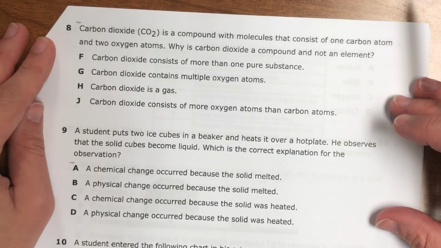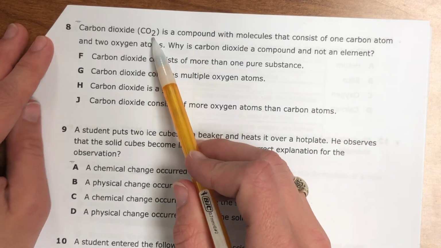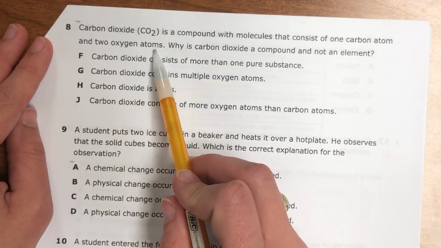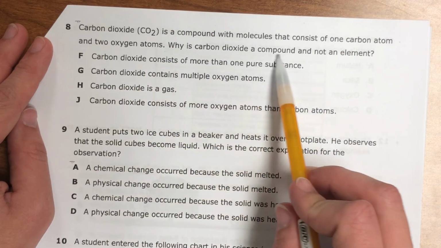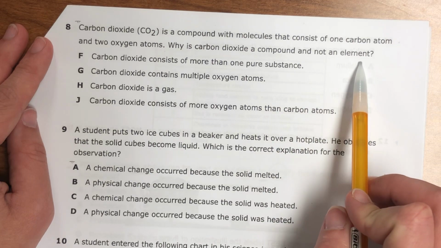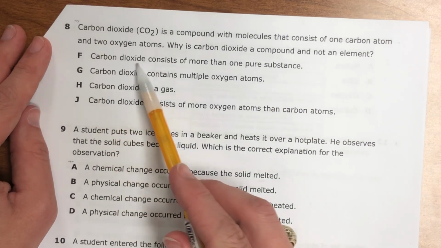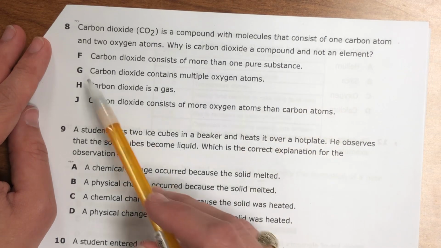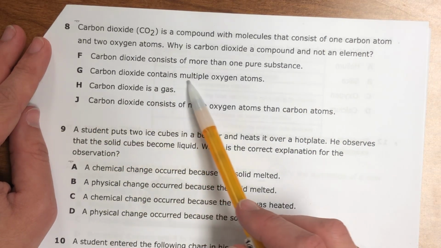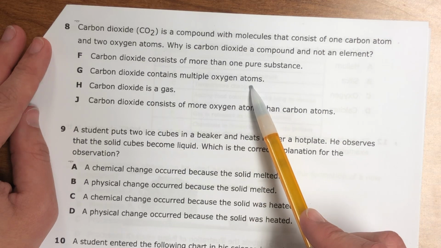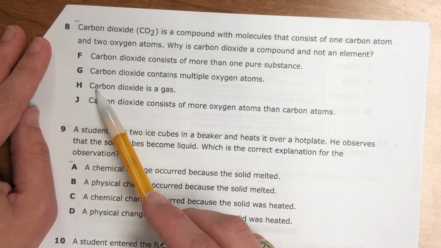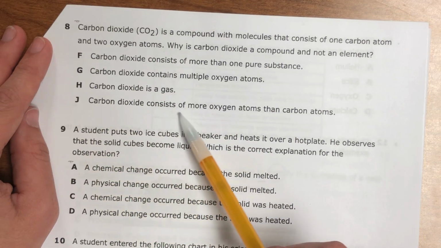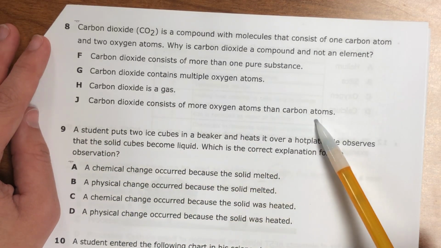Number 8. Carbon dioxide, or CO2, is a compound with molecules that consist of one carbon atom and 2 oxygen atoms. Why is carbon dioxide a compound and not an element? F. Carbon dioxide consists of more than one pure substance. G. Carbon dioxide contains multiple oxygen atoms. H. Carbon dioxide is a gas. J. Carbon dioxide consists of more oxygen atoms than carbon atoms.